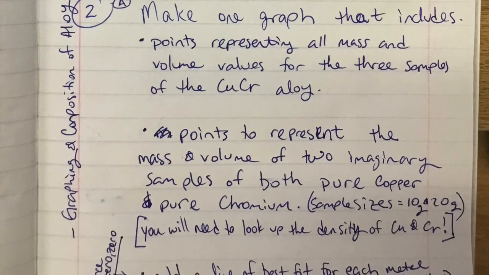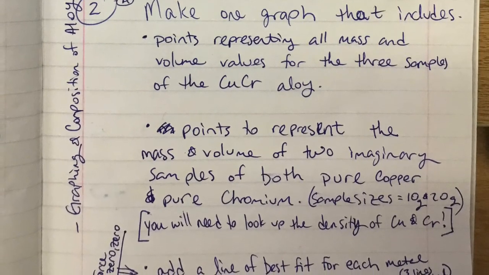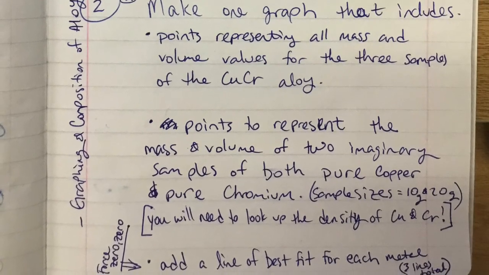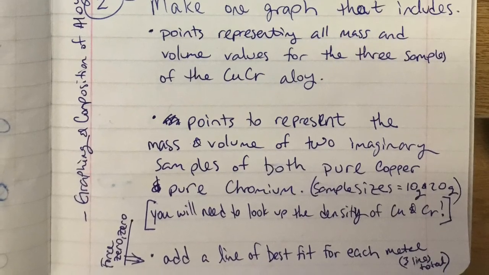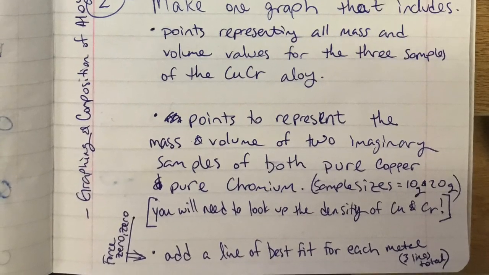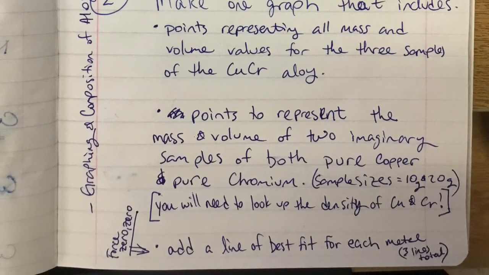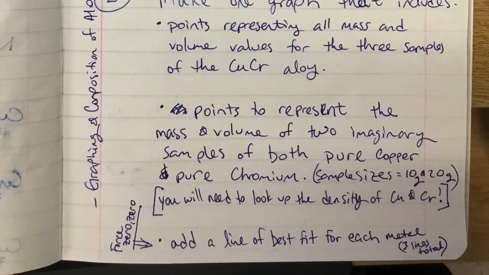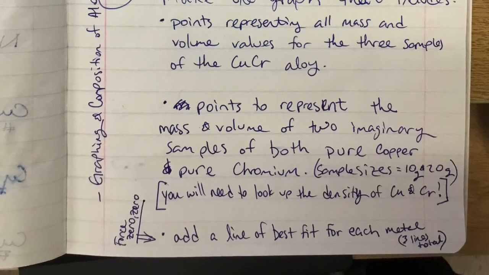So your graph is going to have a lot of data points. Then you're going to go ahead and add a line of best fit to each of the 3 sets of data. One set of data is the copper, one set of data is the chromium, and the third set of data is your measured data, and that's for the copper chromium. We're going to be able to use this graph to consider what we think the composition of that alloy is. Which of those pure elements, copper and chromium, does it have more of?